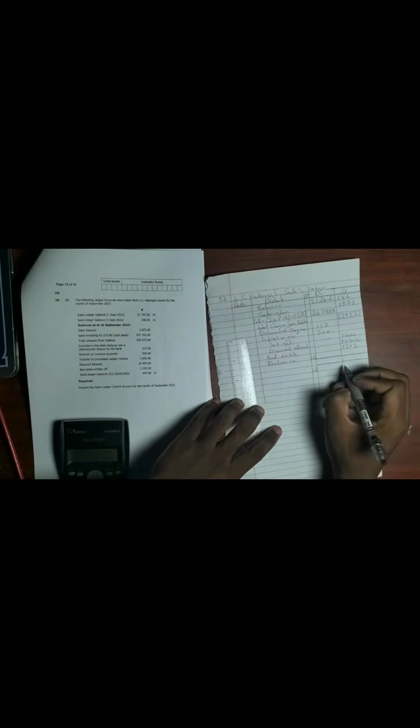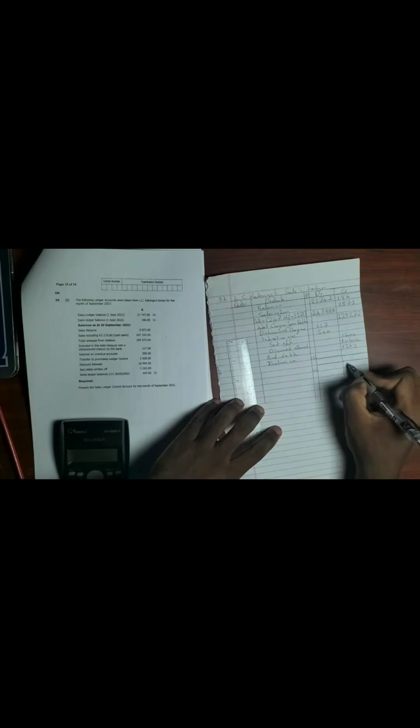So the balance carried down, which is at the credit 266, and then we get 2, and just like that, that's how you prepare your sales ledger. So now we head on to the ratios.